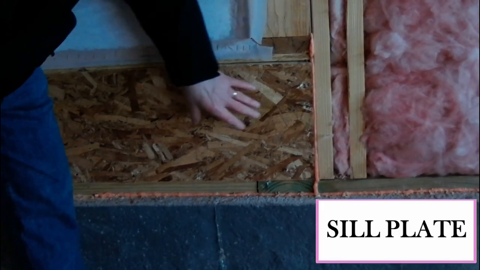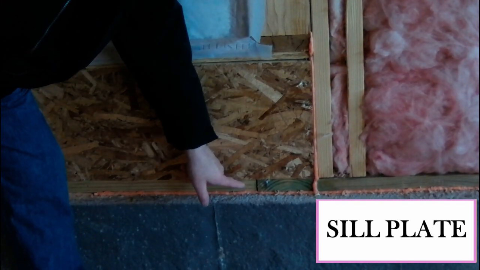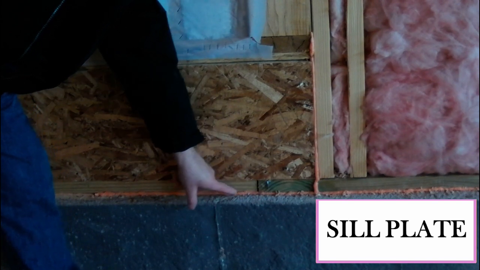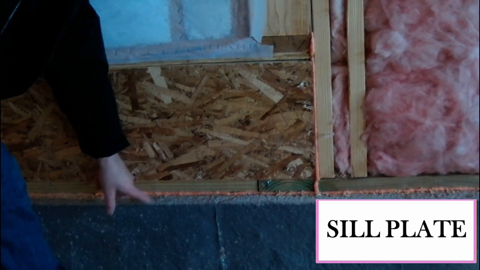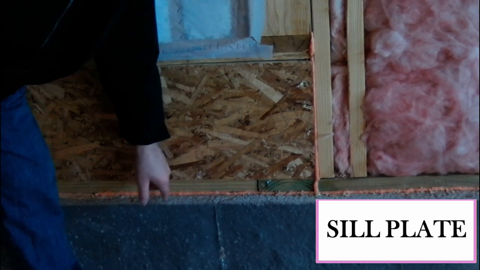All right, so here we have our rim joist, our sill plate, and then foam. So the idea is that we're needing to seal air barriers, and this is one of them at the sill.